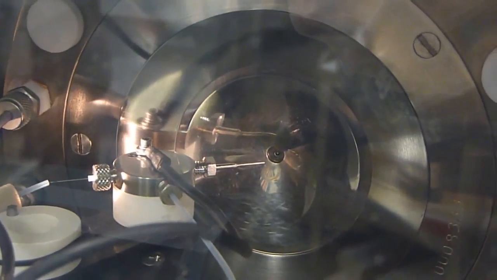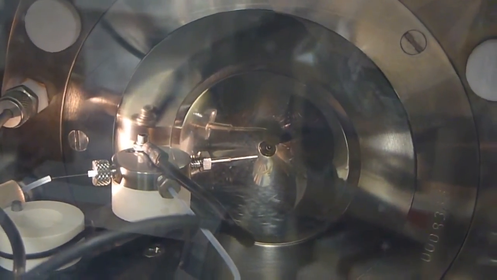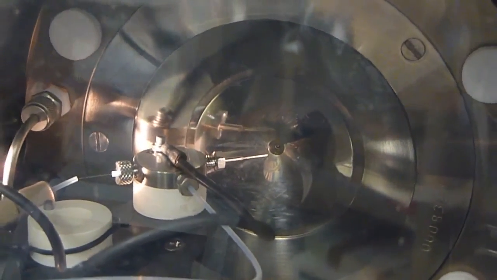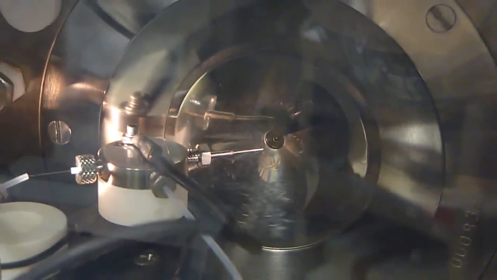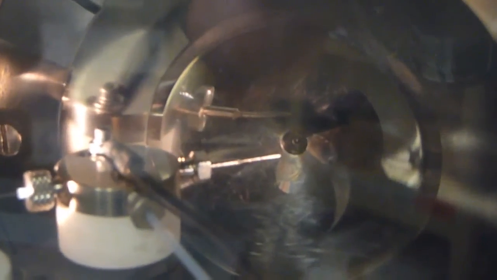And this is the electrospray source with the vacuum, with the orifice plate open. And let's see if we can get a close-up. It's not going to let me focus that. The best I can do is closer. Alright.